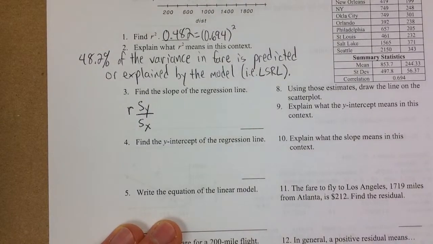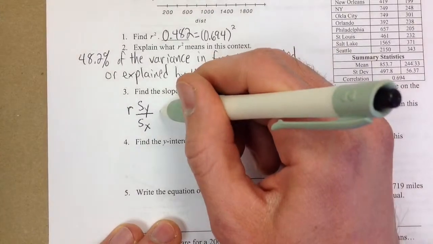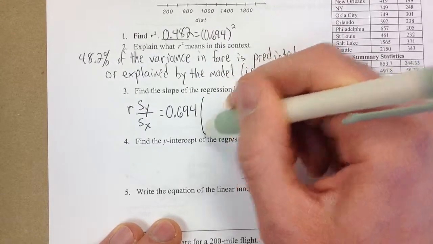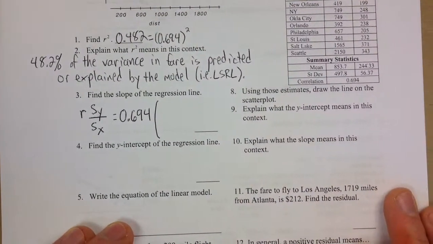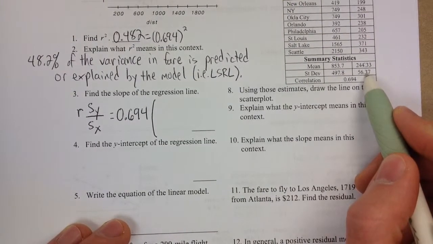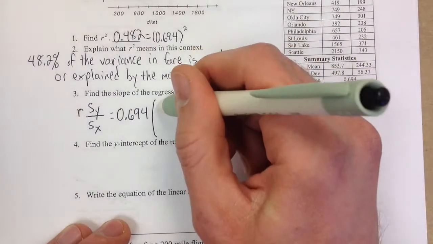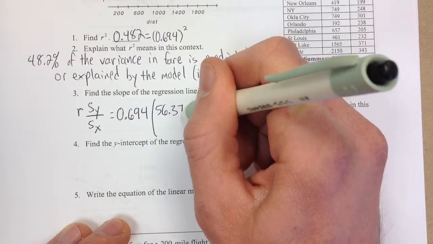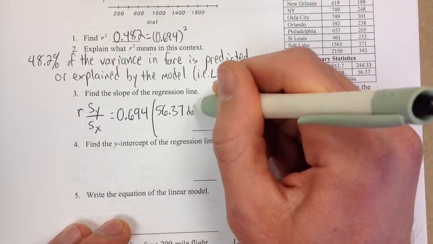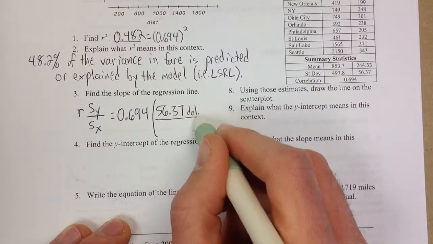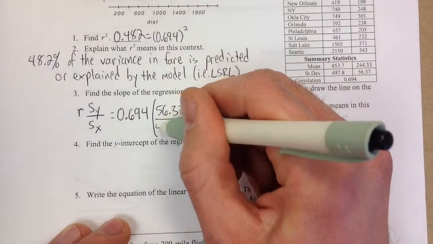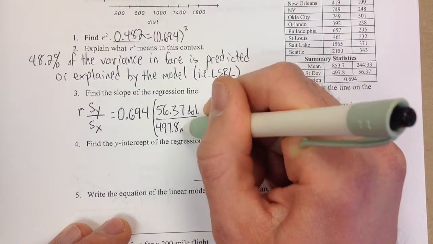This is why I told you do not need to enter the data into your calculator. So the correlation is 0.694. Someone please say out loud what's S sub y for this data. 56.37. It's in the table here. Airfare is your y variable. Even though they don't tell us the units, I'm going to assume that it is dollars. That helps in the interpretation. And S sub x is obviously 497.8. And I will assume that is in miles.